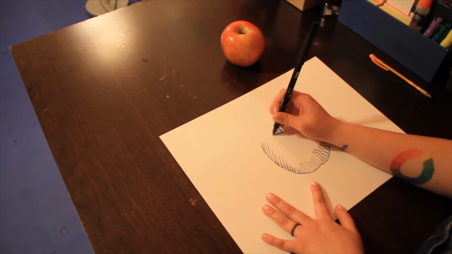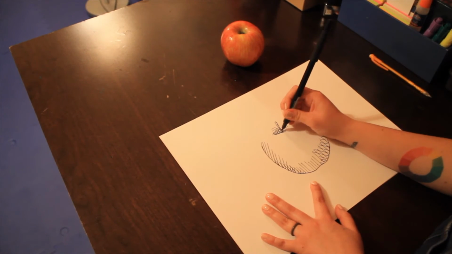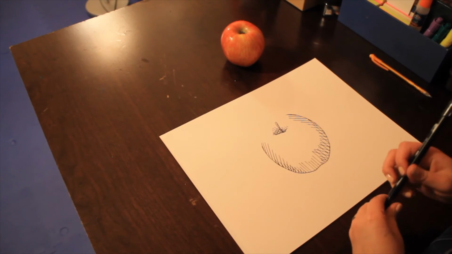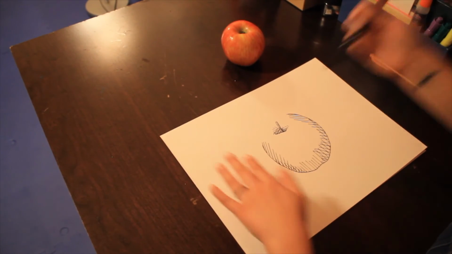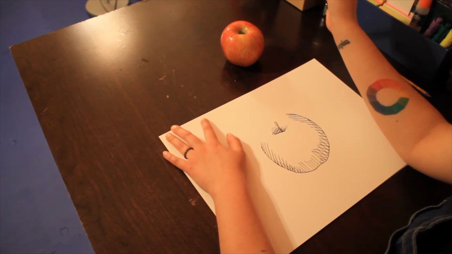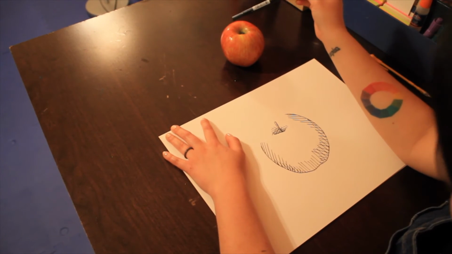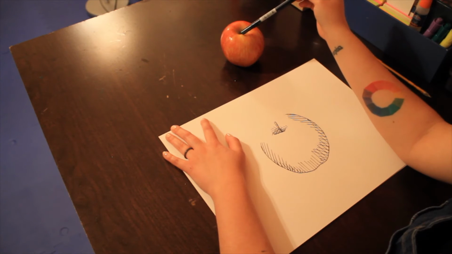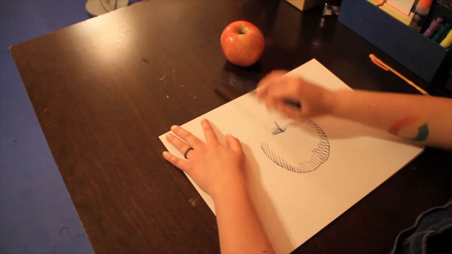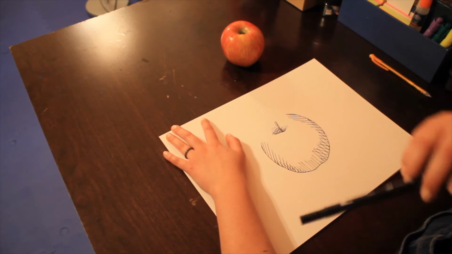Cross-hatching to darken that shadow that's in there. All right. Now that I've gotten the areas that are darkest drawn in, I want to look at the areas that have the most light bouncing off of them. So we've got some light here, here, and here. And there's a little bit of light bouncing back up off the table and hitting the apple here.